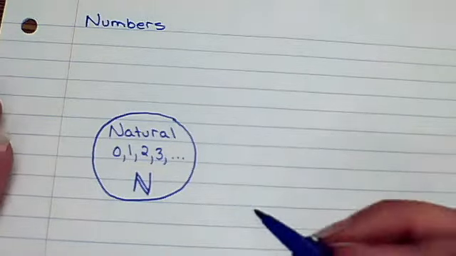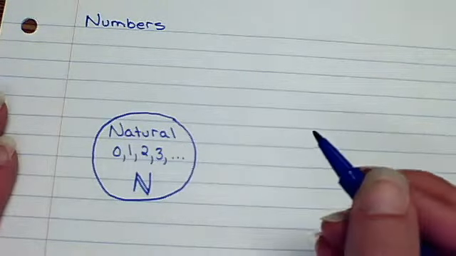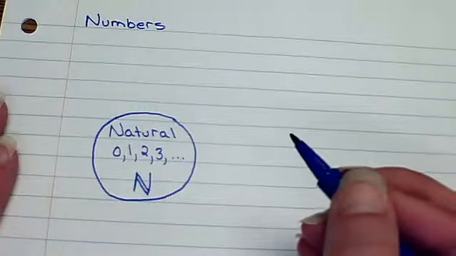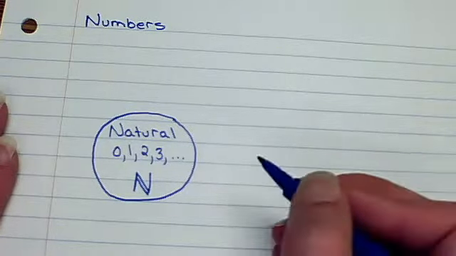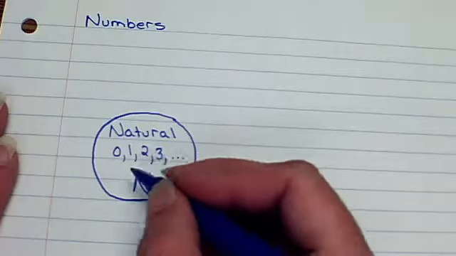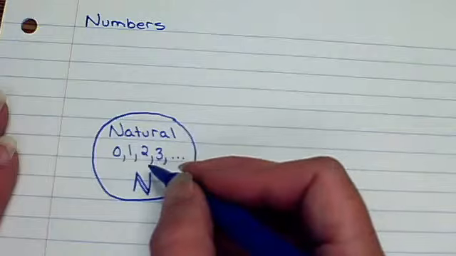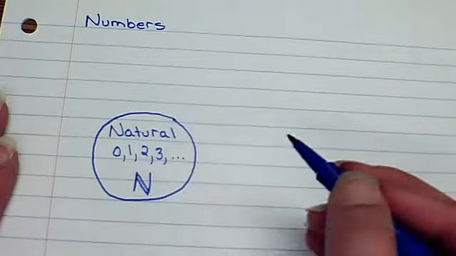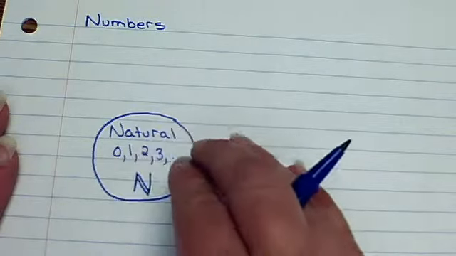Now, people were fine with counting, and they could add these together and be fine, and they can multiply them together and be fine. But when you go into subtraction, if you think about it, you can't really always subtract these numbers and get something in that set. For example, 5 minus 2. Now you've got a negative number. So negative numbers don't live here.